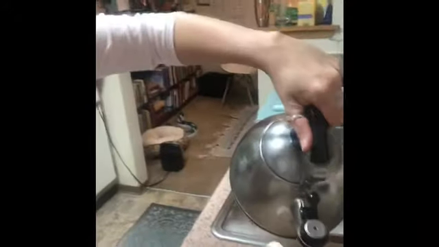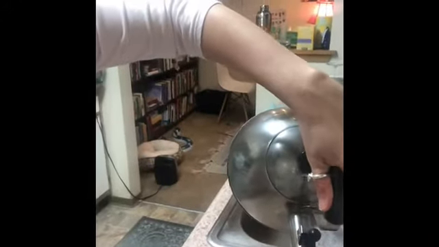So the first direction says, boil the water. You can boil it in a pan on a stove. You can place the water in a mug. I've already got it here. Step 2 says, place the tea bag in the mug of hot water. So I'm gonna pour my hot water into my mug. Nice and hot and steamy.